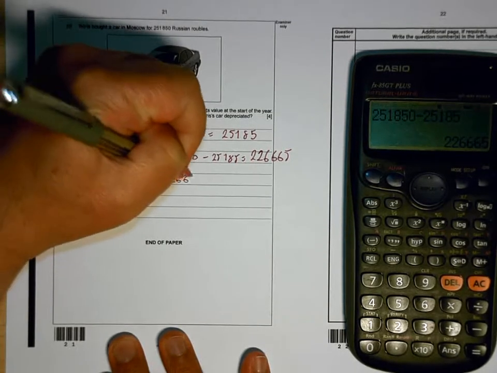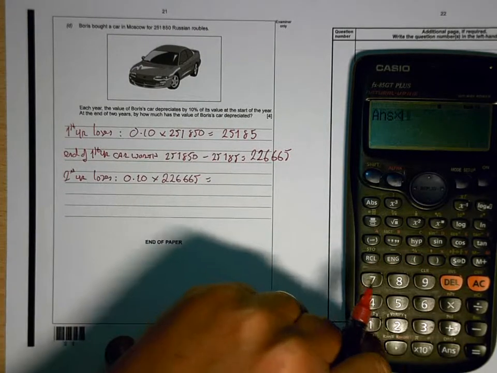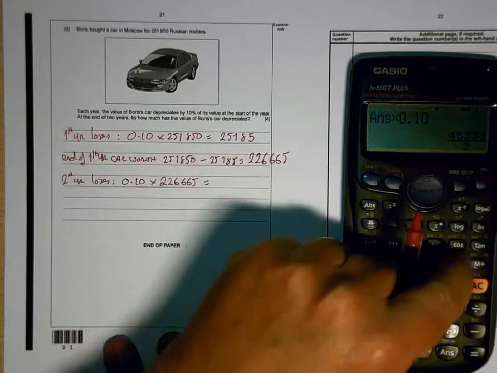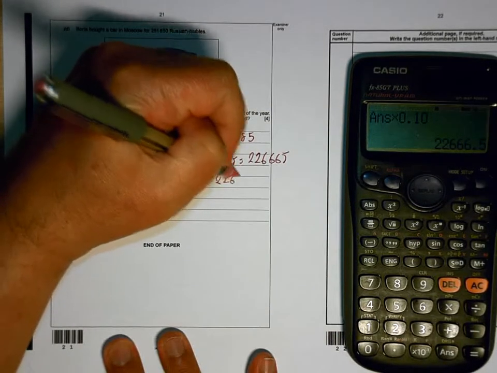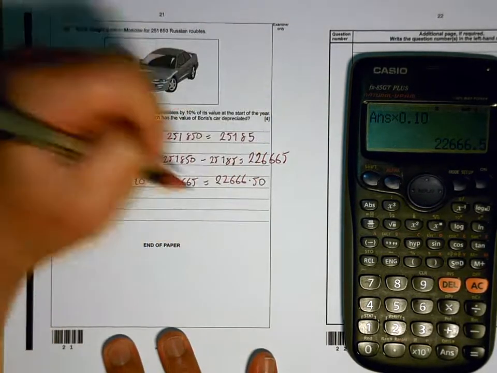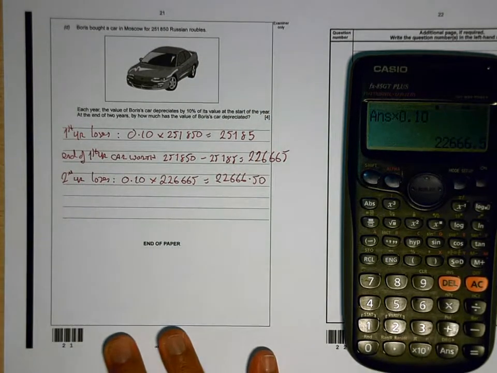So it's going to be 226,665, still on the calculator, so it's going to put 22,666.50. That's how much is lost in the second year.